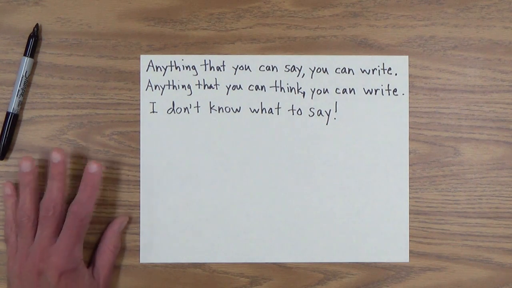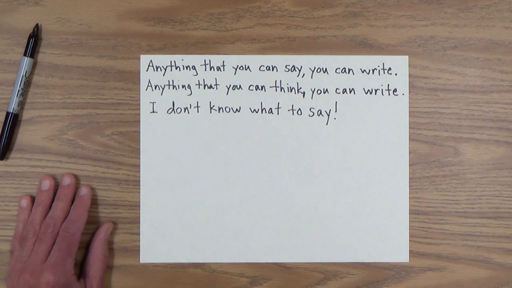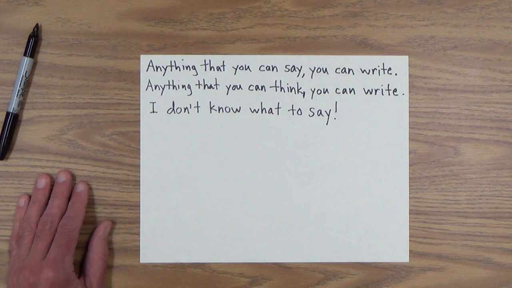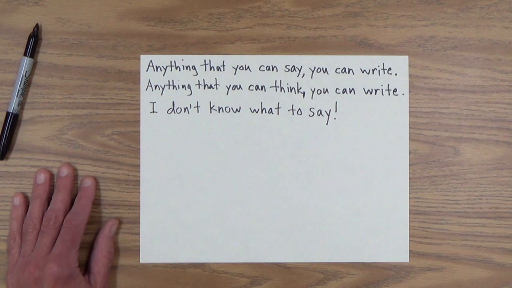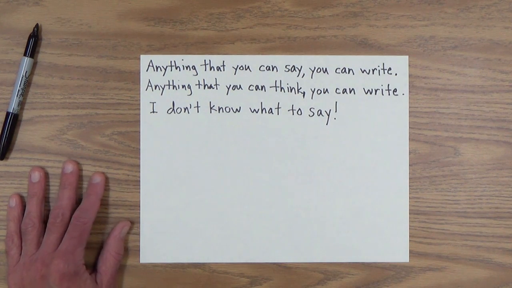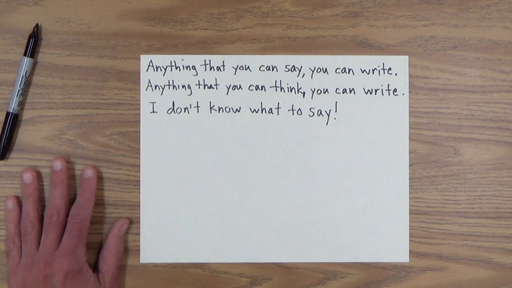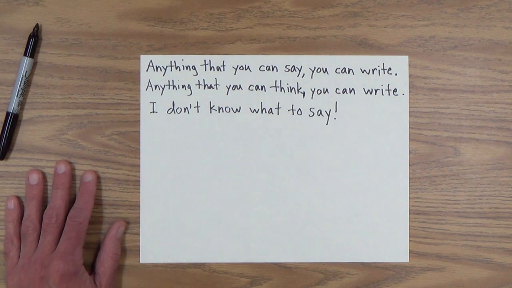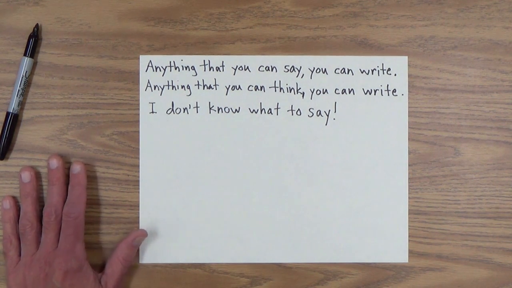And that's it for Lesson 1, the alphabetic principle. And I'll see you in Lesson 2, where we will do some work on the letter sounds and letter recognition. I'll show you some activities you can do with your child to really work on those concepts.